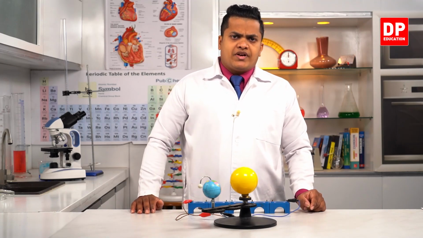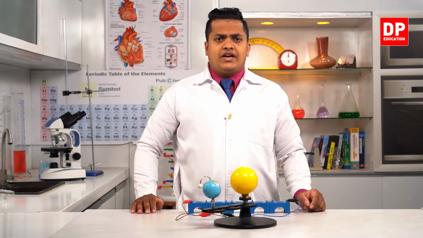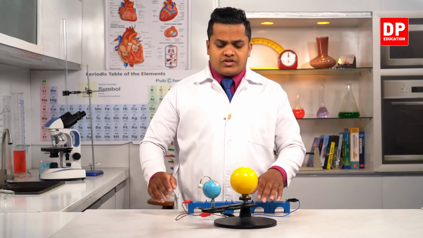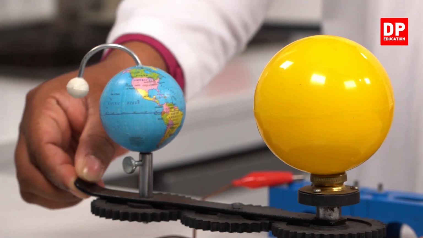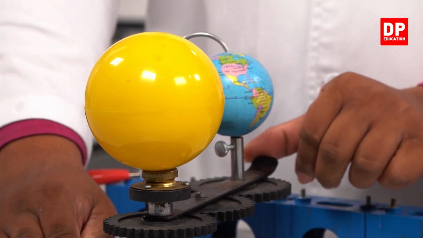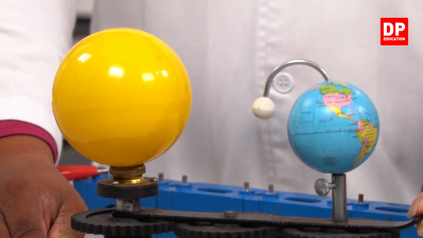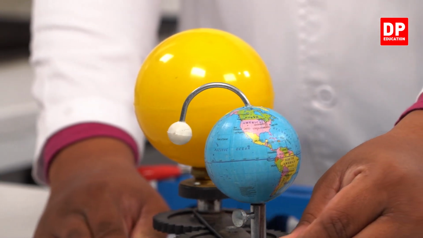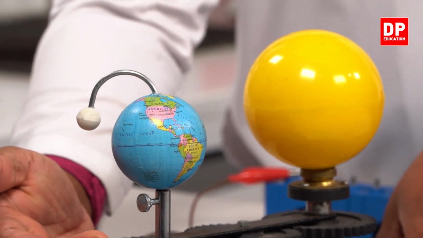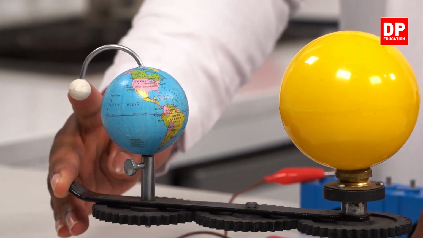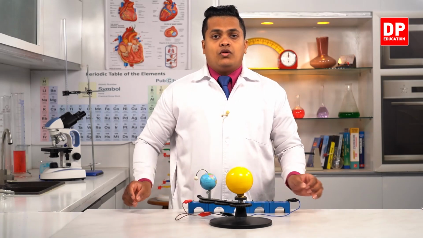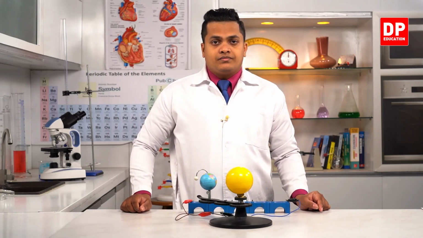Not only the eclipses, my dear children, here we can also demonstrate the revolution of the planet earth around our sun. So as you can see here, when I am moving this arm, planet earth is going to revolve around the sun. See? So we can demonstrate the revolution of the planet earth around our sun also. And also, when I am revolving the planet earth, you can see the revolution of the moon around our planet earth. So all of these things can be observed.